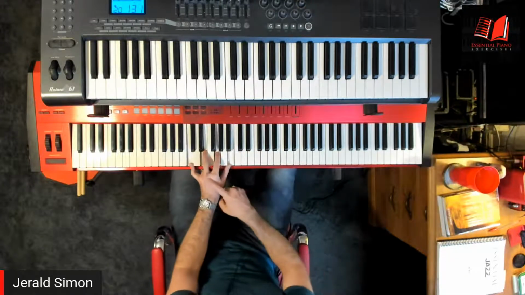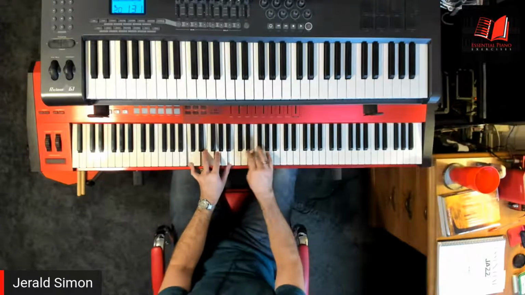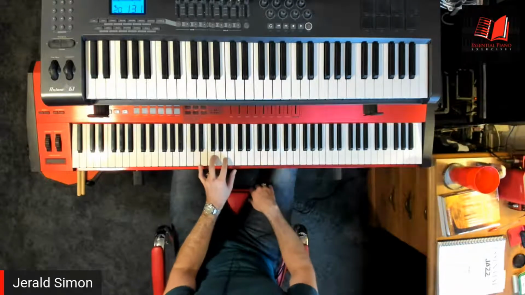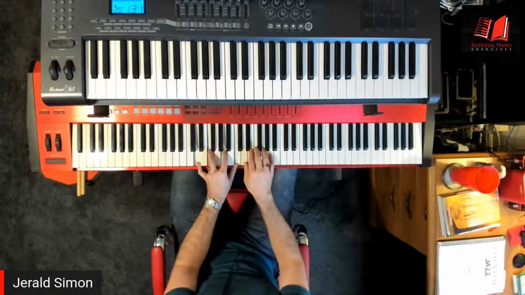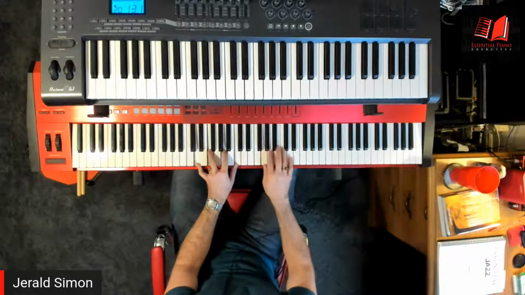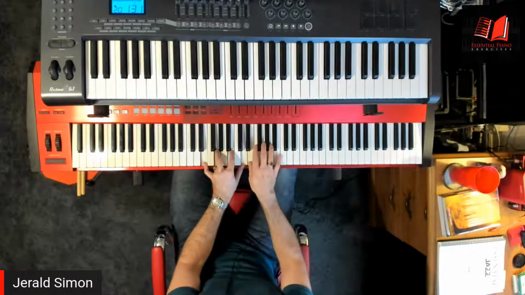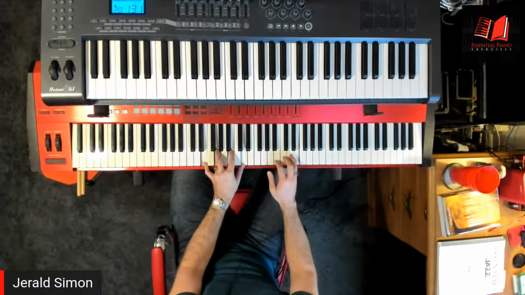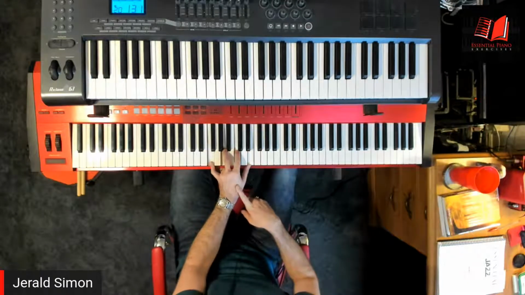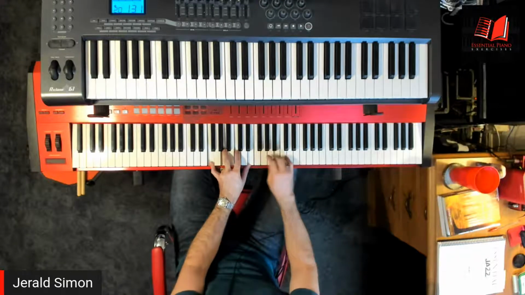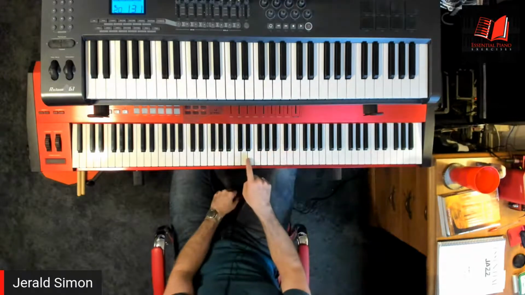Well, C major 7th goes with C Ionian. D minor 7th goes with D Dorian. E minor 7th goes with E Phrygian. F major 7th goes with my F Lydian. Remember, I don't play like that.